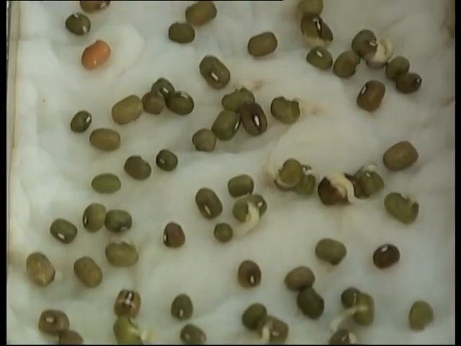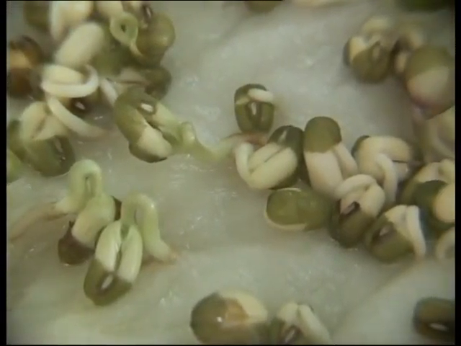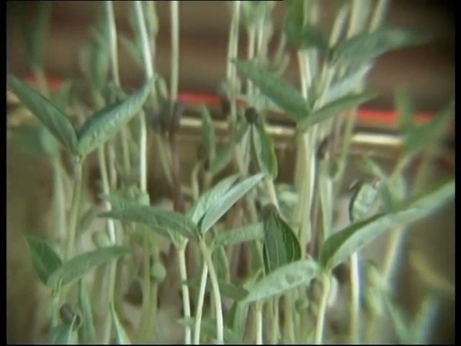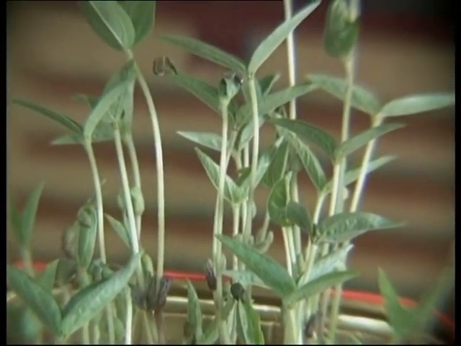From these experiments, we can confirm that the seed can germinate if there is presence of water, oxygen, and suitable temperature. Seeds germinate best at 25 degrees to 30 degrees Celsius.